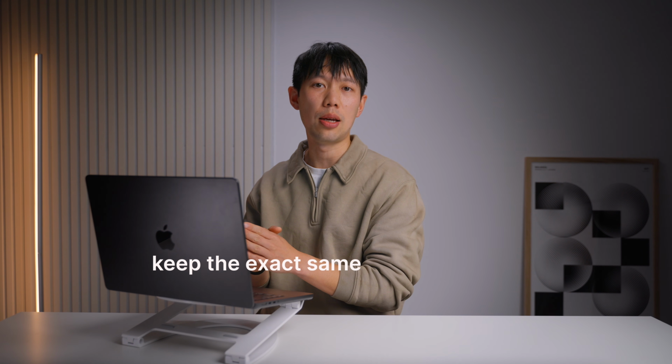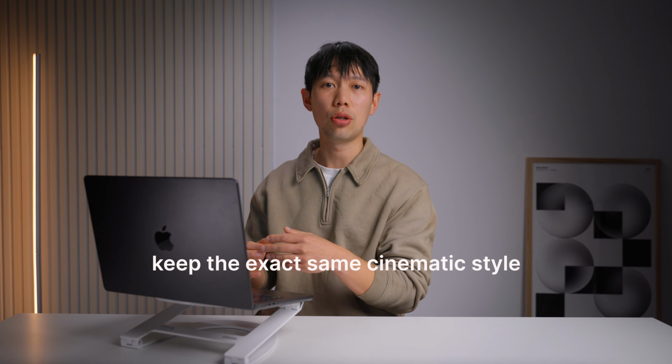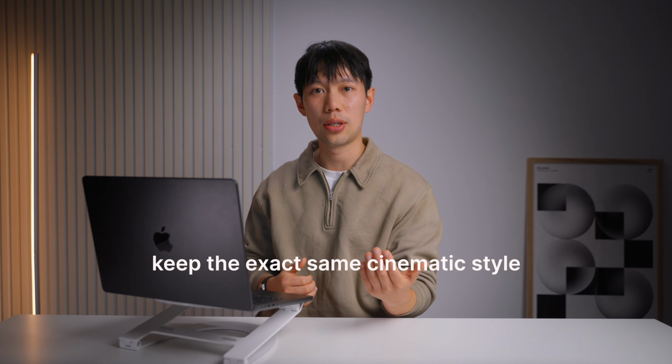And pro tip, if you use the prompt, keep the exact same cinematic style, I find that you can create a matching set of shots as if they're all filmed on the same camera, the same rig, and even same location. It's pretty useful stuff.